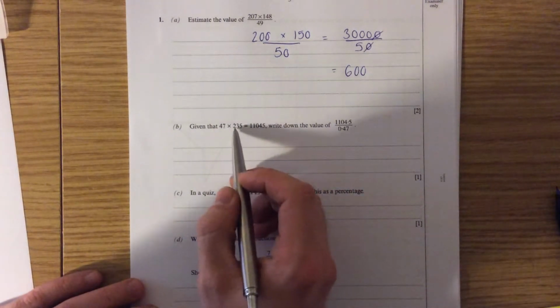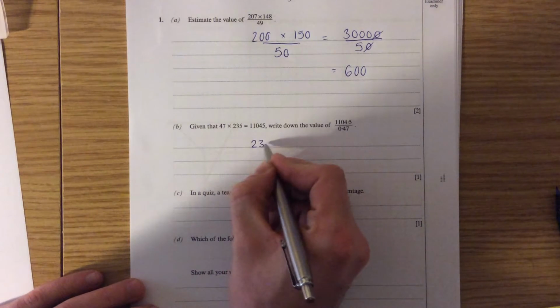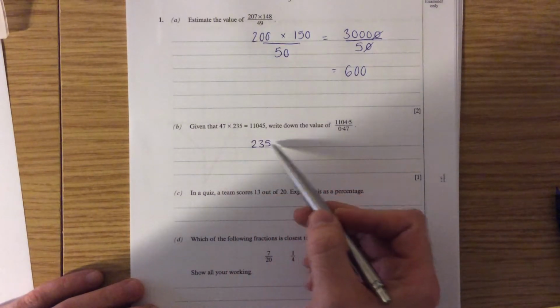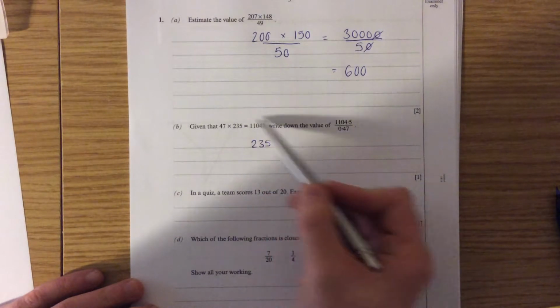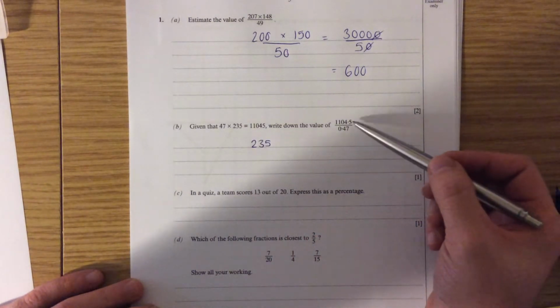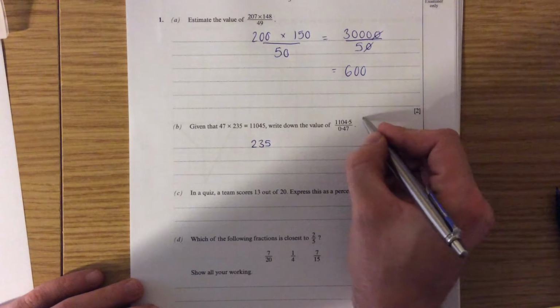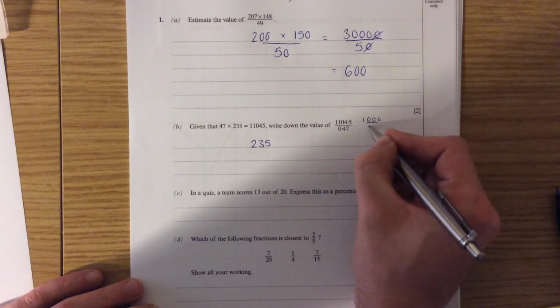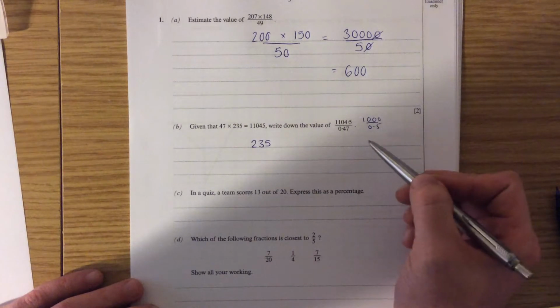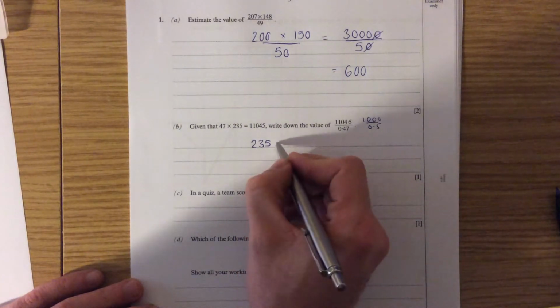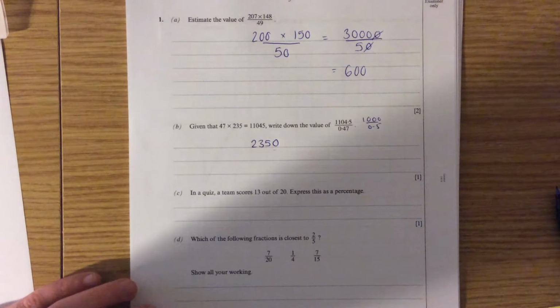Part B. Given that 47 times 235 equals 1145, write down the value of that question. We know that the only numbers possible in the answer are 2, 3 and 5. There might be zeros after, there might be a decimal point, but the numbers have to be 2, 3, 5 because the question states that. If we estimate this answer, we have roughly 1,000 divided by 0.5. There are 2,000 halves in 1,000, so to make this number roughly 2,000, we're just simply going to add a 0.